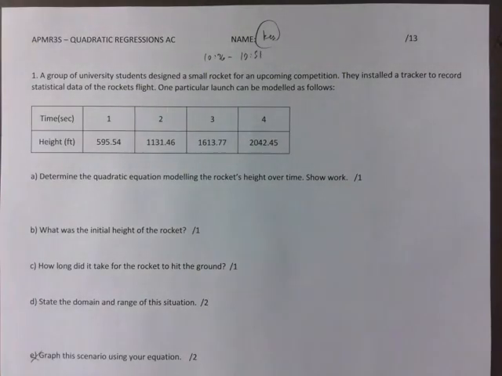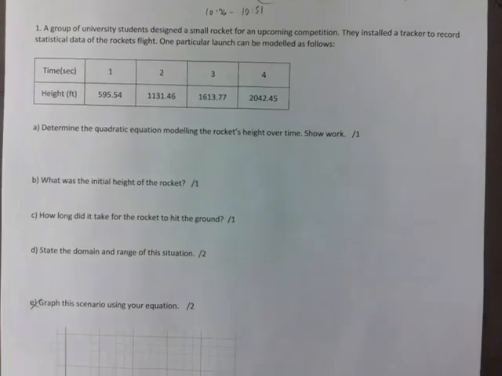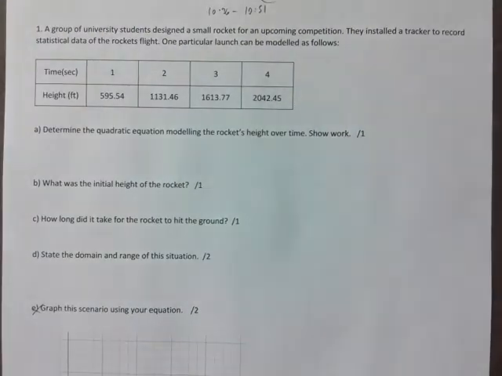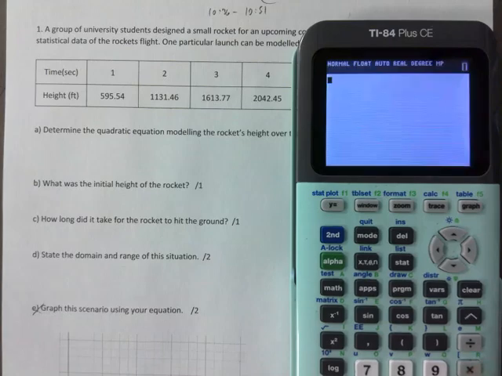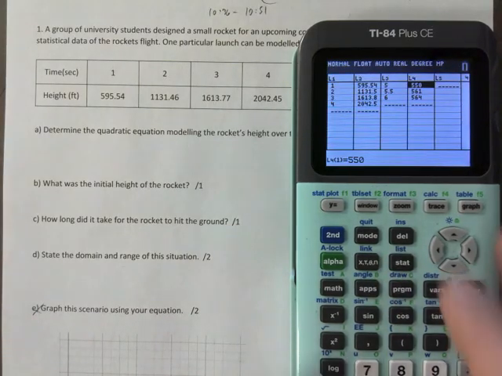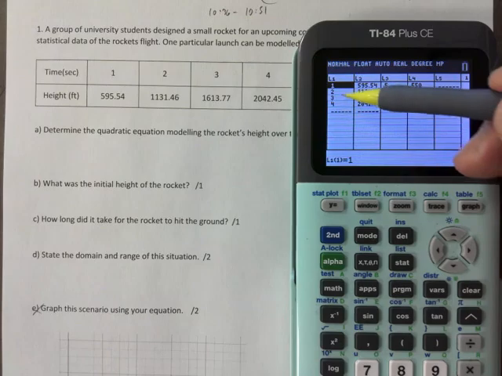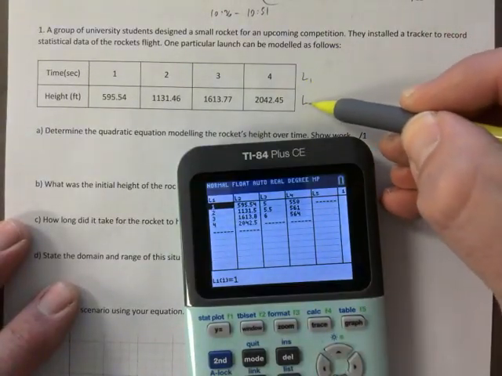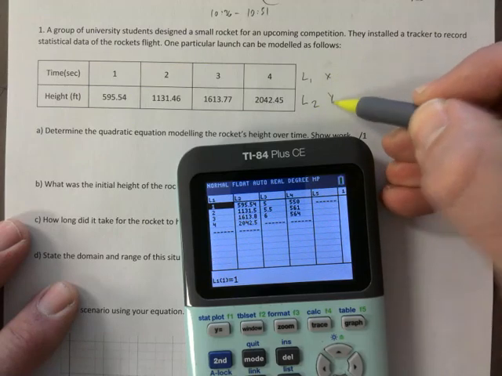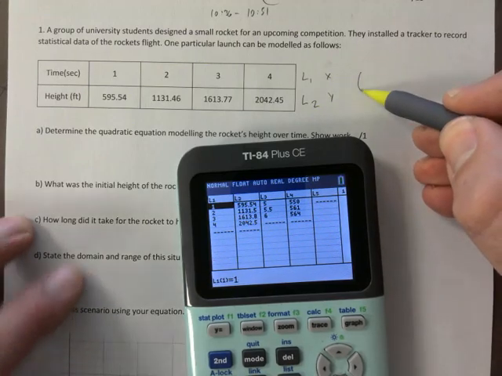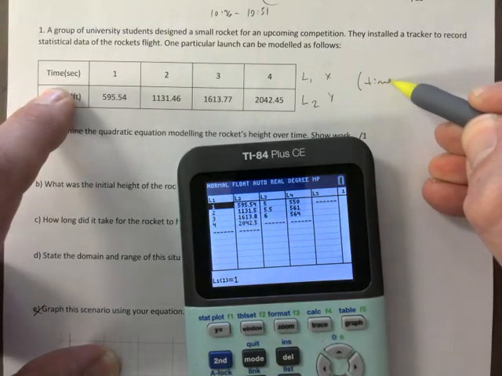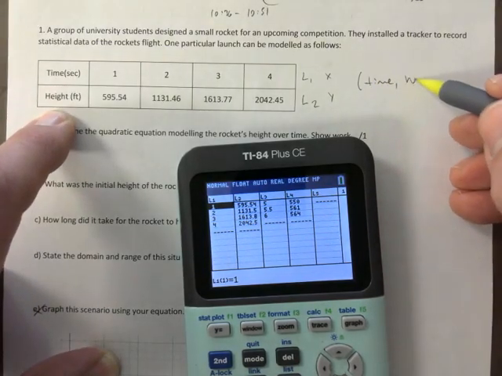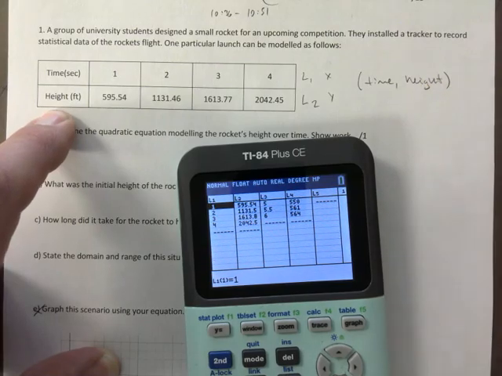All right, so the first one is a classic regression where you're just given a bunch of points. So you should expect to enter that into L1 and L2, right? To show my work, I make that L1 and L2, X and Y, and for that reason, you know that the X values represent time, the Y values represent height. Okay?